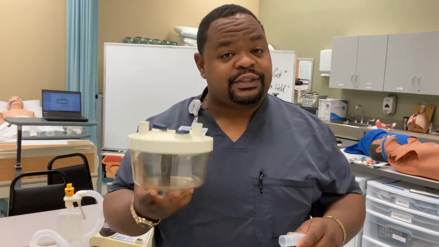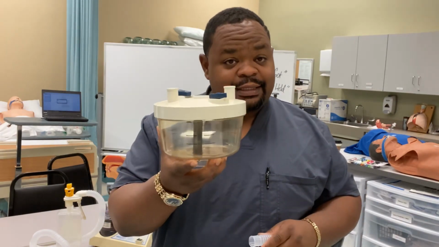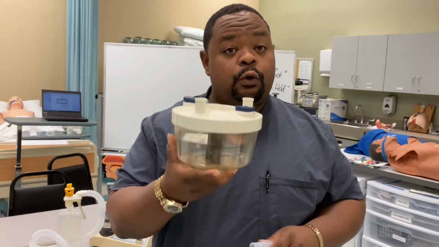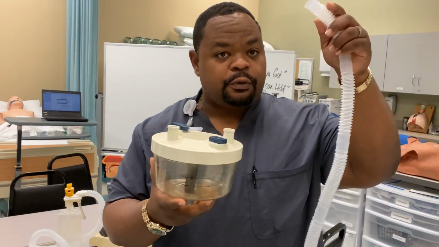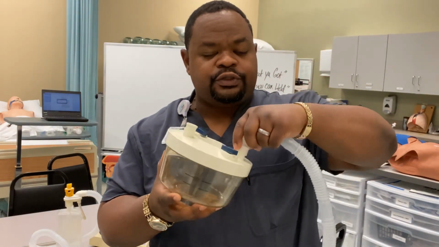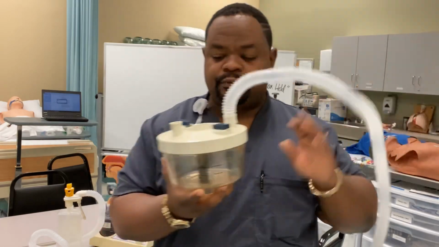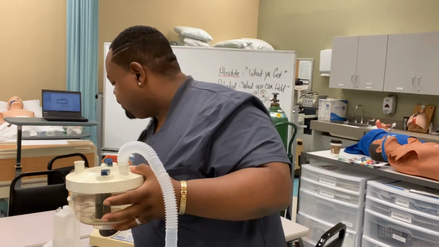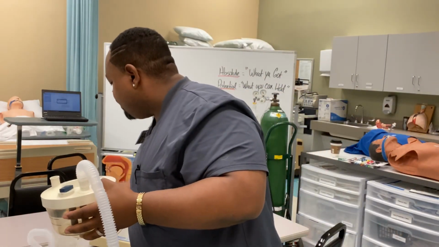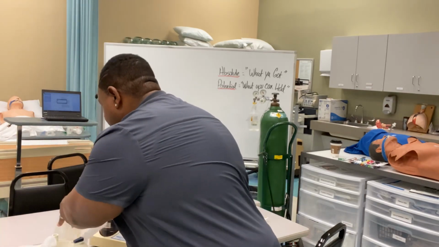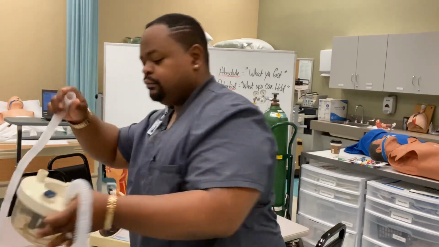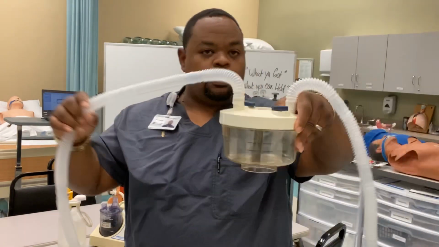It's a high flow system. You have large bore tubing. So you'd have one tubing coming from the machine, and then another tubing going to the actual patient. This one's going to the patient.